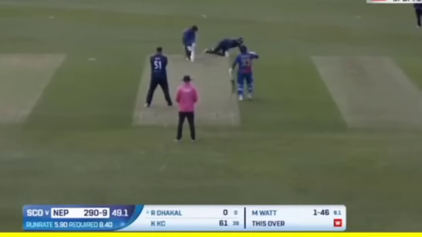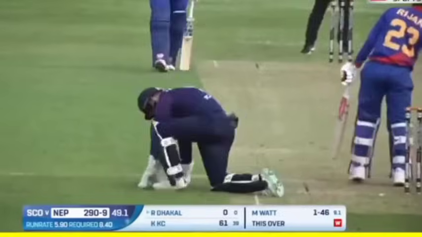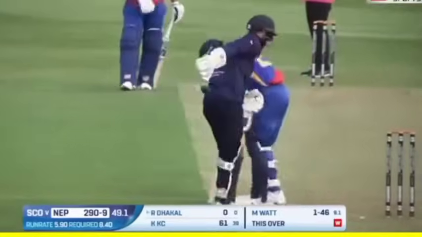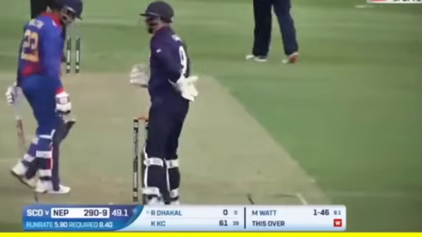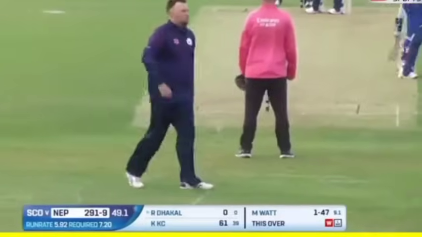Down the leg side, it's going to be a wide, surely. Oh! Might just need a 4 now to tie the scores, KC, if Dakal can get that single. Not sure what Watt was looking for, maybe the leg stump yorker.